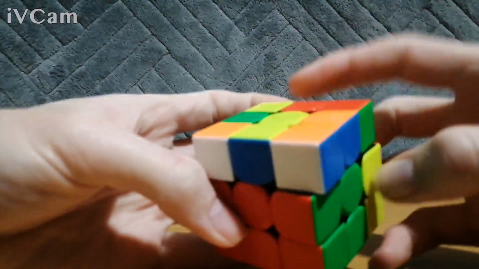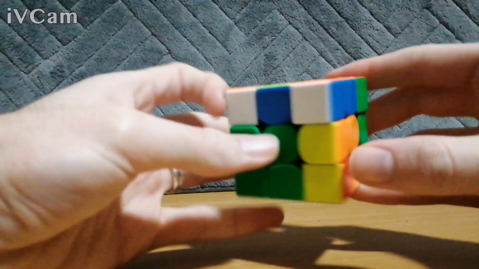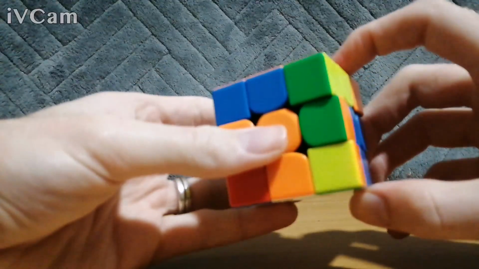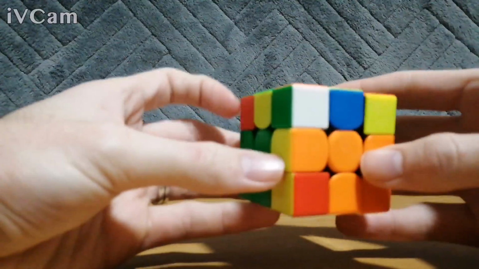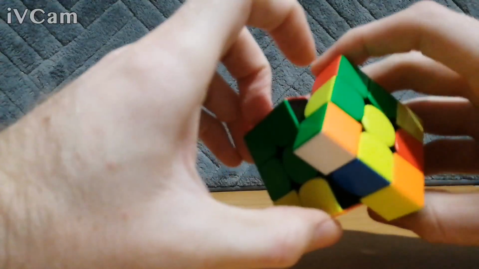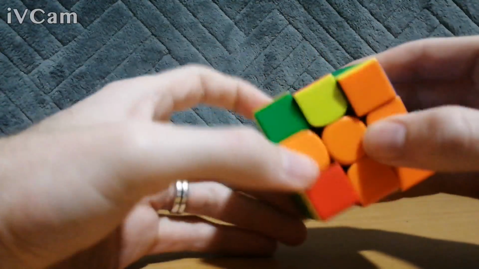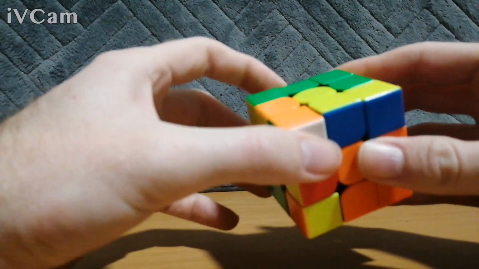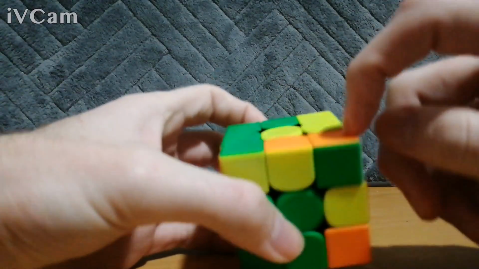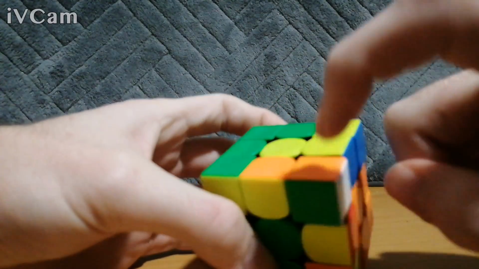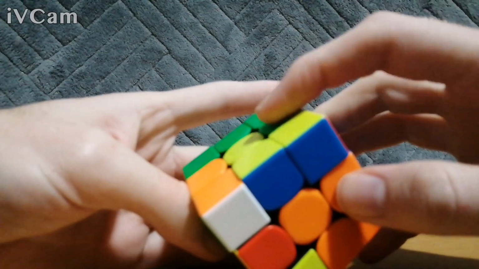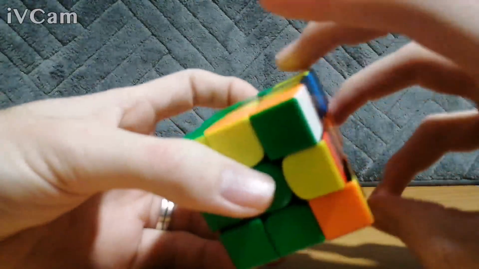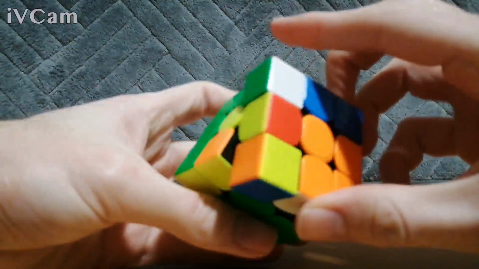Luckily for us, we can see we have an orange and blue already paired up. Now we can just pop it in. The same goes now for the orange and the green. Rotate. We have it same as the first one. When we rotate the orange and the green, we're going to have a green and orange there, so it's going to be an easy rotation there.